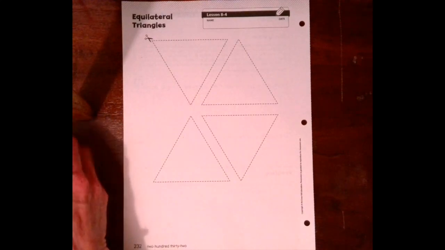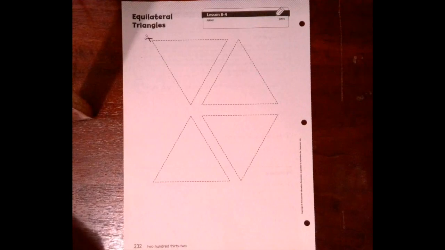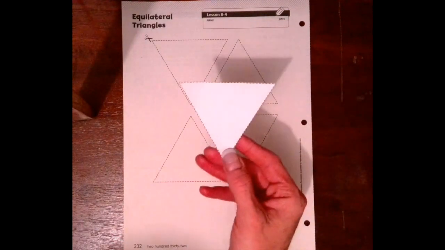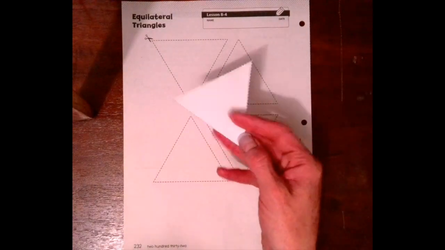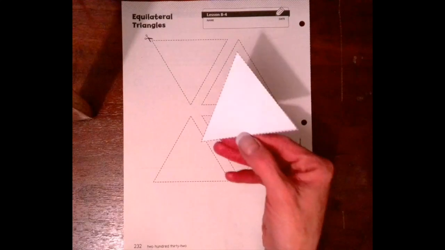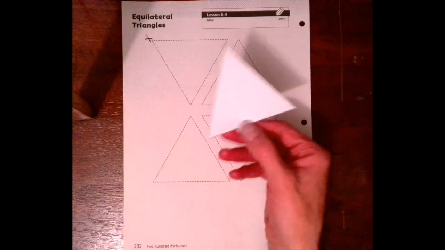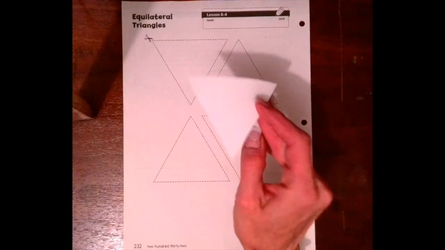Once you are able to have an equilateral triangle, whether or not you draw your own, which is going to be very tricky because all three sides have to be equal, or whether or not your parents help you trace it or print it out or whatever, you're going to cut it out and you're going to have an equilateral triangle that looks something like this.